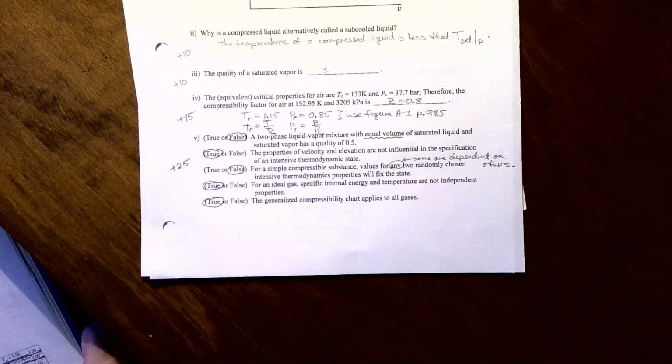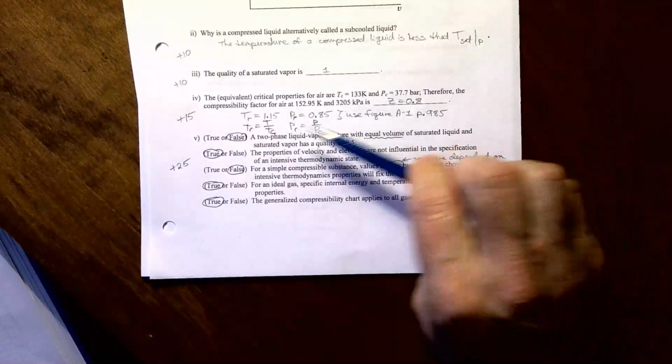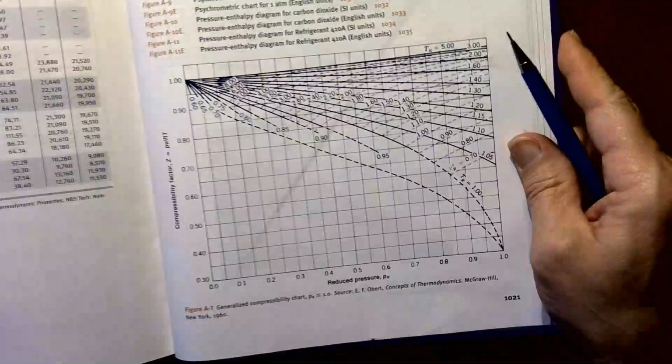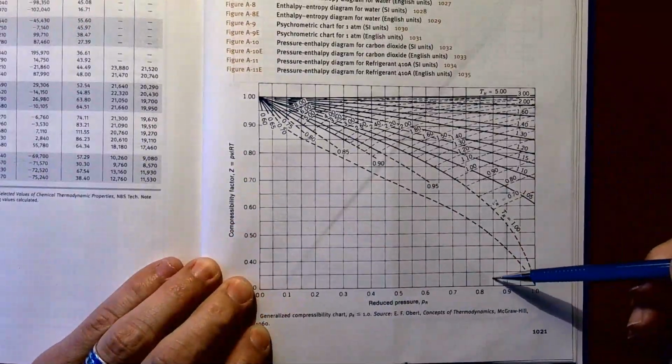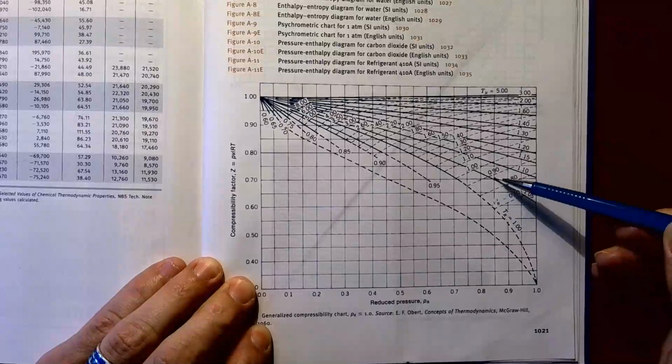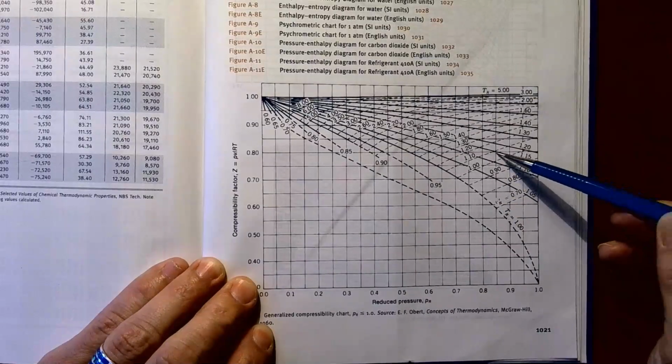I'm going to look for that now. Although I have a different page, so we need 0.85 and 1.15. So here's the chart. Here's 0.85. 1.15 is here.